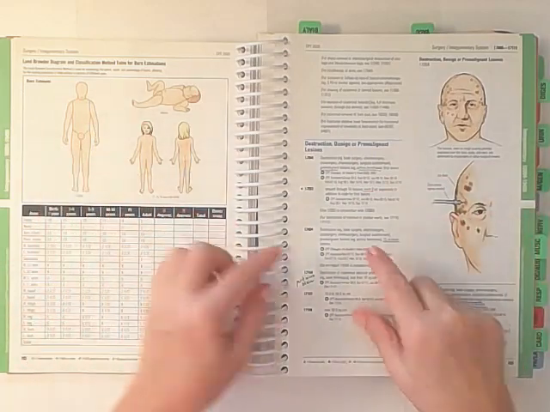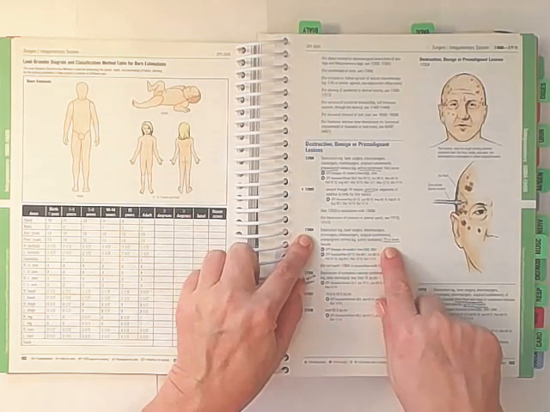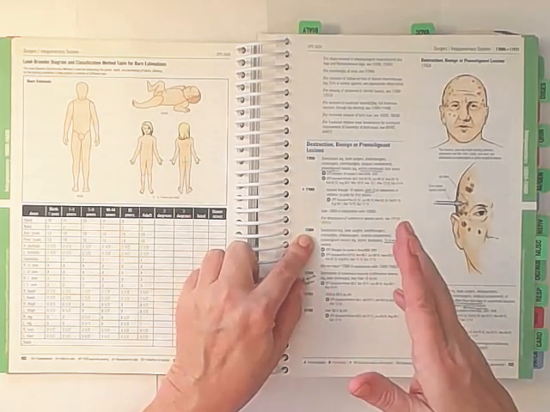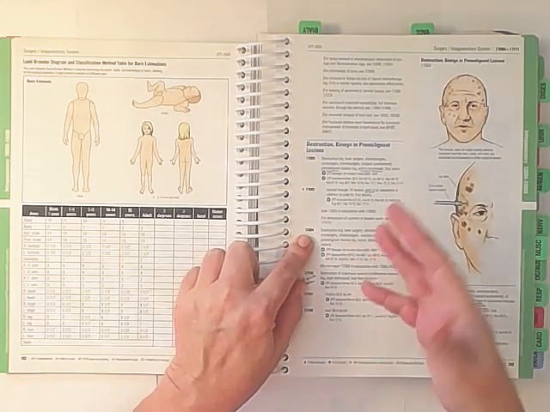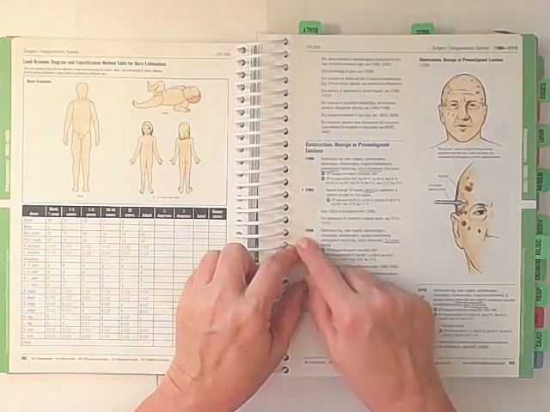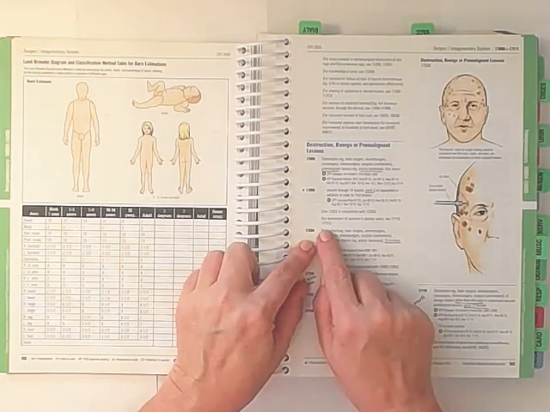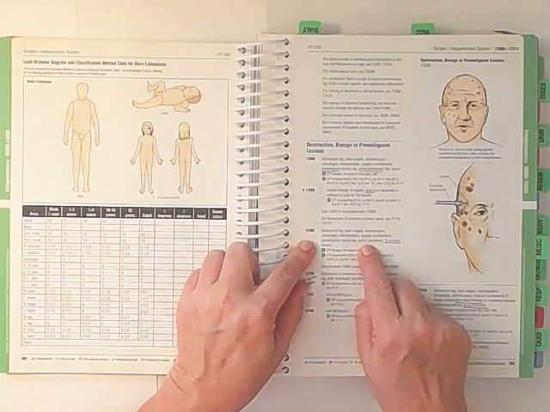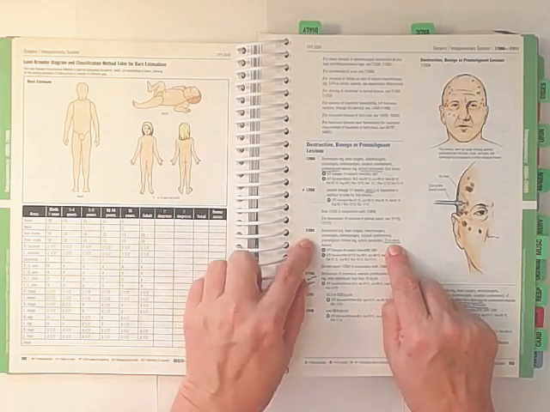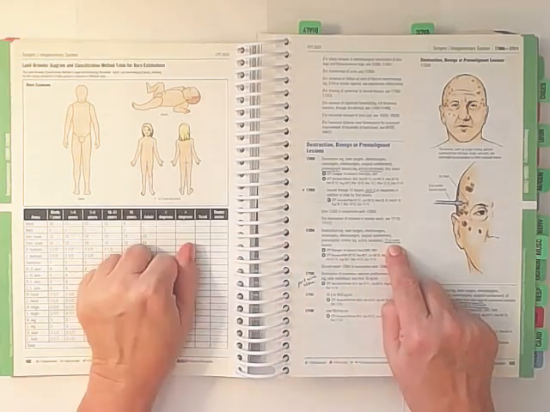Now, what's different is 17004. Say you had the same scenario: a patient comes in to have actinic keratosis destroyed, 17 lesions. You would use only one code because you have 15 or more. So this is a destruction of actinic keratosis, 15 or more. So we had 17, so you would use only 17004 for that scenario.